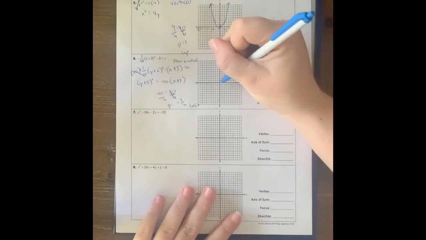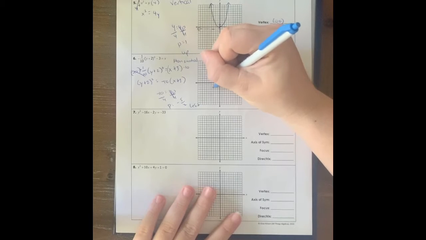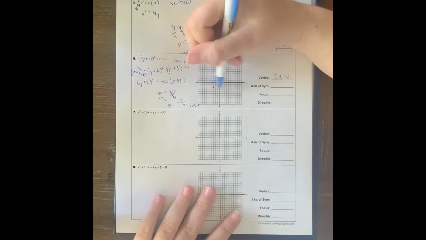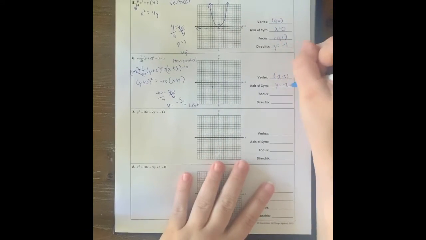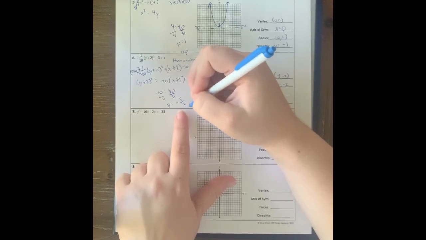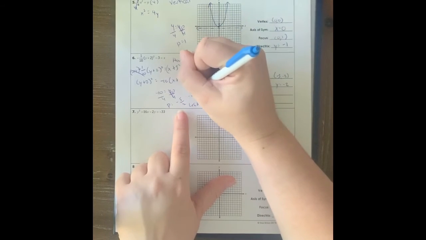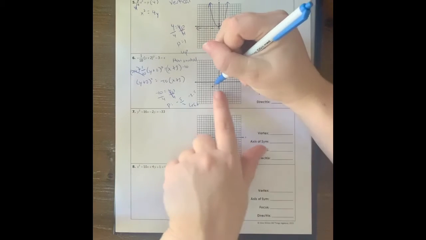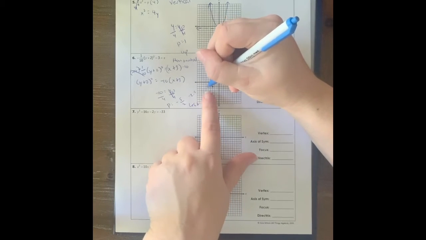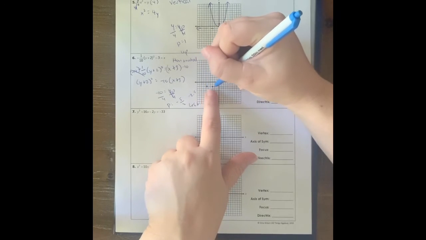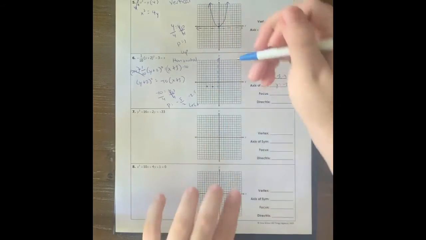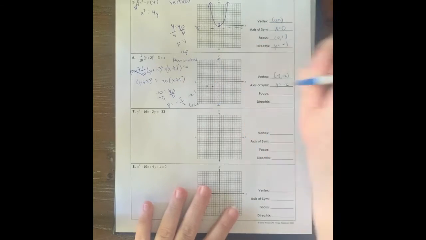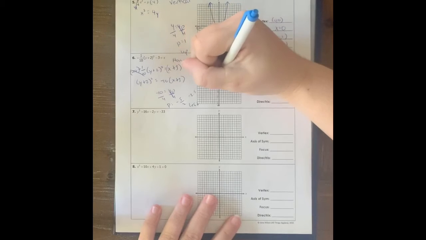Our axis of symmetry, well, first let me go ahead and graph this. Our axis of symmetry is going to be a horizontal line here, so it's going to be y equals -2. Okay, -5/2 is the same thing as -2.5. Okay, so our focus, -2.5, or 2.5 right here. Our focus is right there, and our directrix is going to be right here. Okay, and it's going to open this direction.